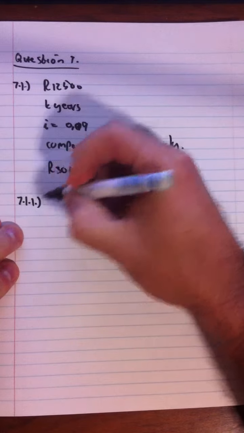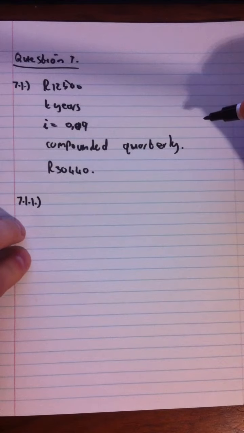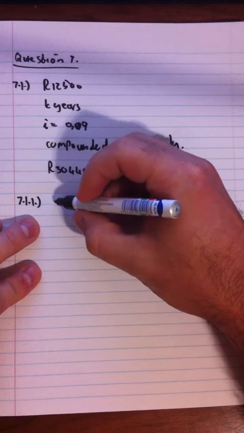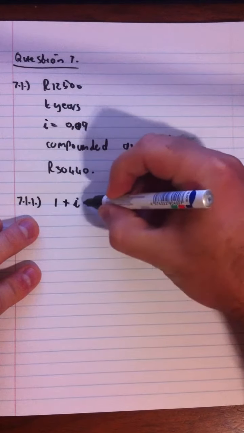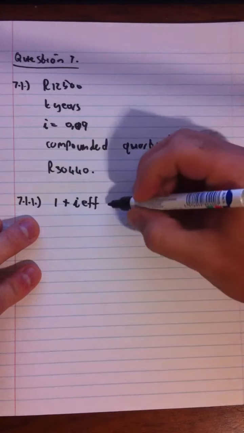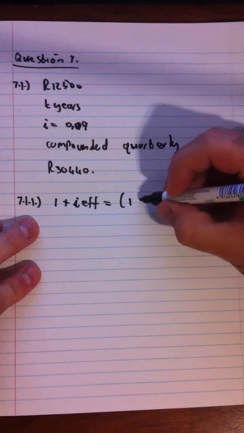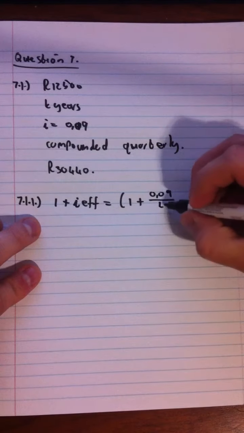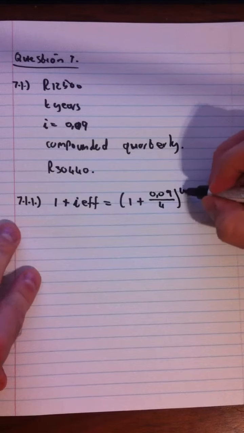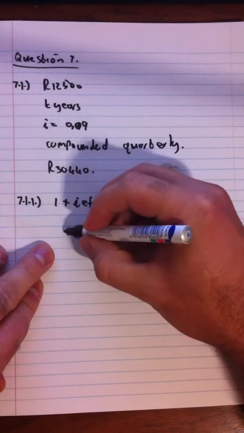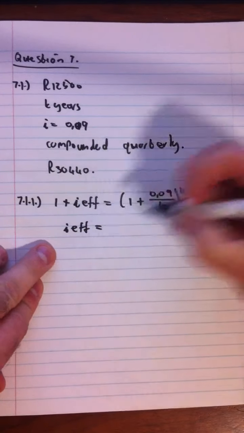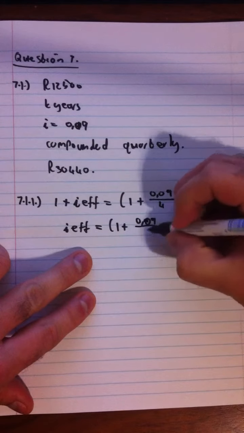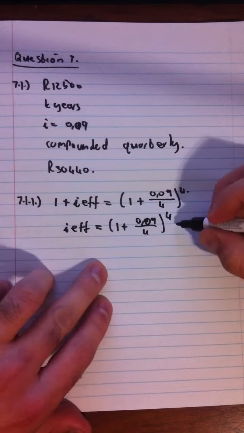7.1.1. Calculate the effective annual interest rate of Mpho's investment. Now, effective interest rate is calculated as such. 1 plus the effective interest rate is equal to 1 plus the nominal interest rate over the compounding period, to the power of the compounding period. So we can say that the effective interest rate is equal to 1 plus nominal interest rate over compounding period, to the power of the compounding period, minus 1.